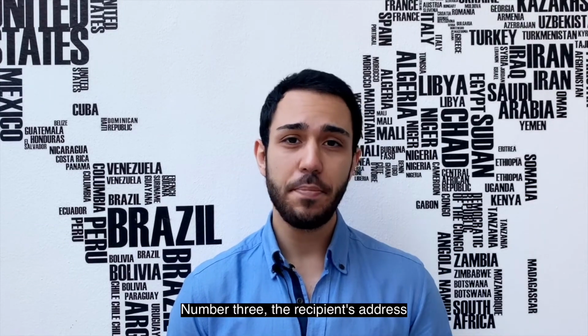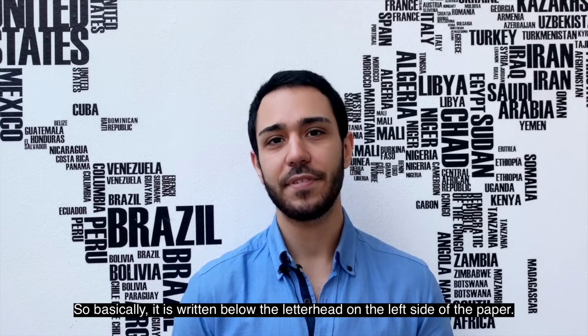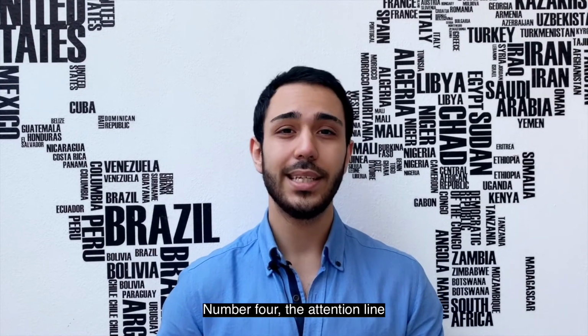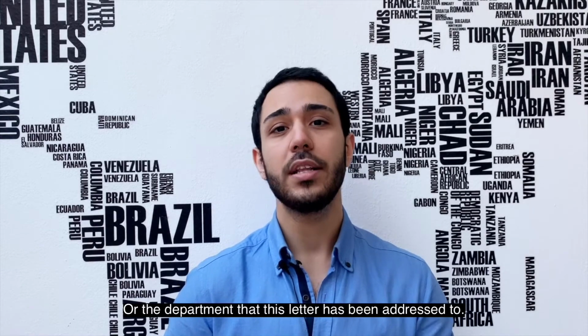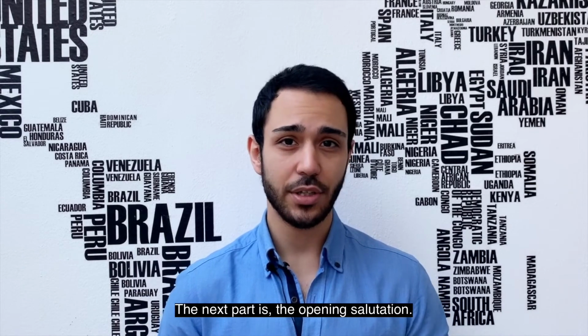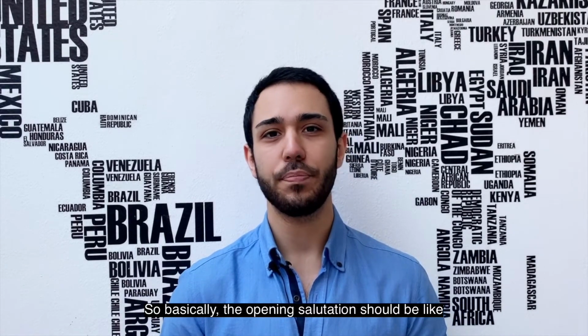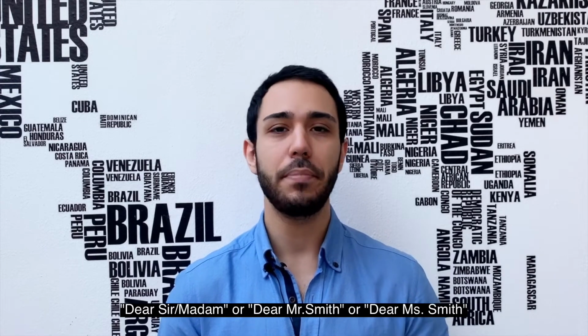Number 3, the recipient's address. So basically it is written below the letterhead on the left side of the paper. Number 4, the attention line. In this segment we indicate the person or the department that this letter has been addressed to. The next part is the opening salutation. So basically an opening salutation should be like, "Dear Sir or Madam," or "Dear Mr. Smith," or "Dear Miss Smith."